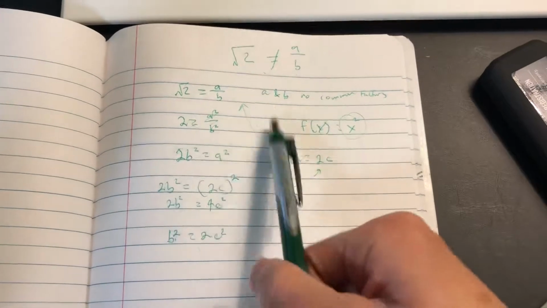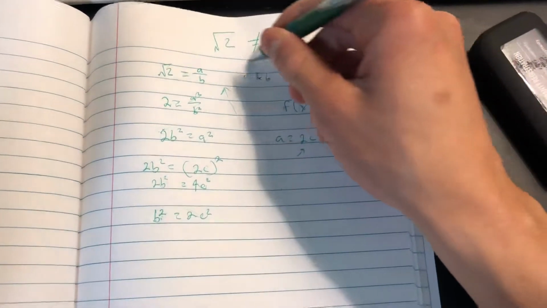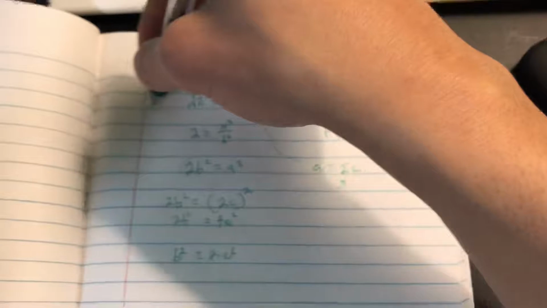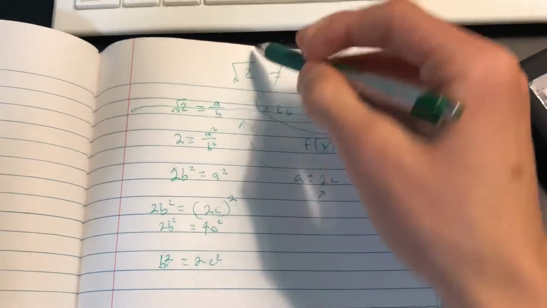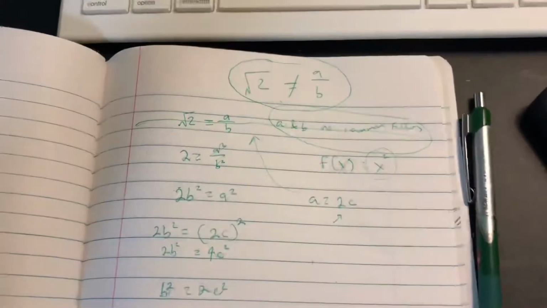If they're both even numbers, then they both have a factor of 2, which contradicts our statement that a and b have no common factors, and therefore contradicts the whole statement up here. And that is how we know that root 2 is an irrational number.